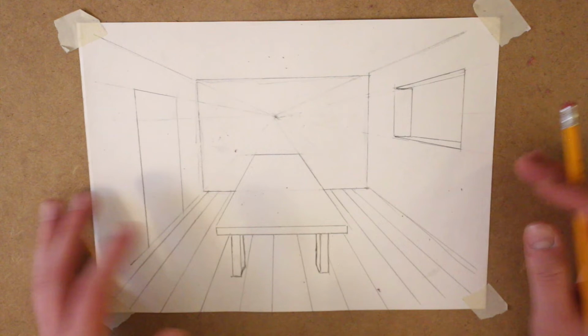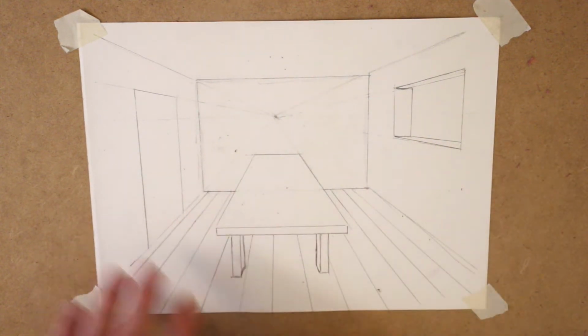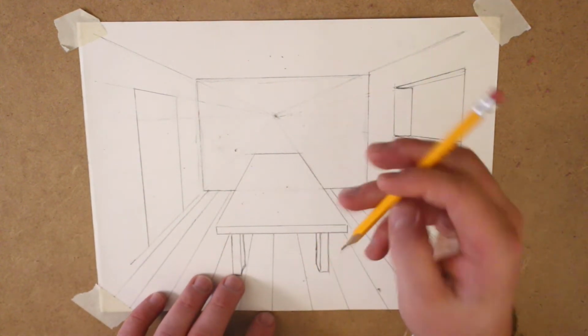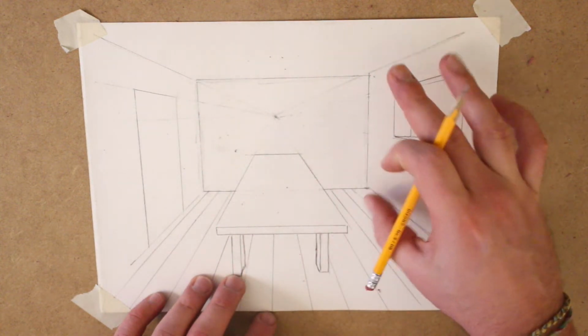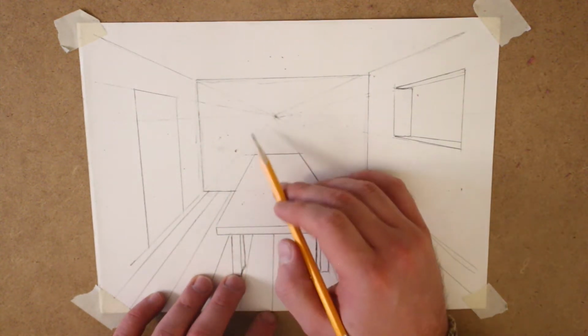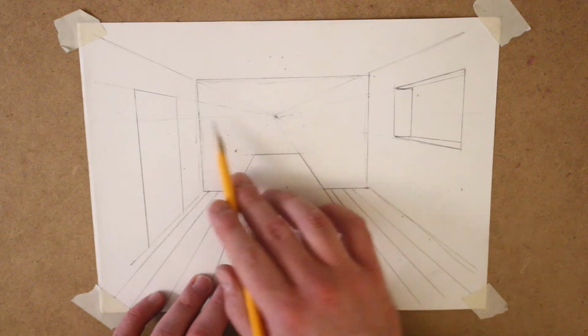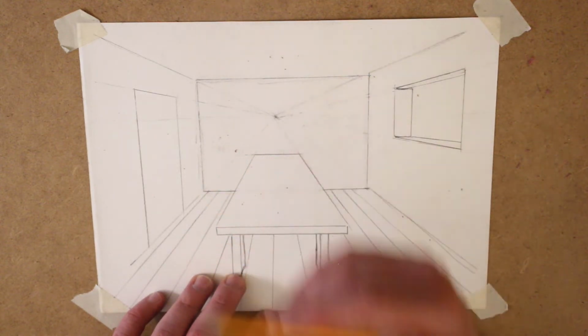Next, I'm going to be adding a window to our back wall. And that's going to be very similar to how we did our initial rectangle. It's going to be in the center, and the horizon line is going to be slightly above the middle of that rectangle.